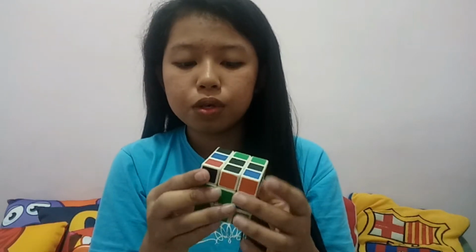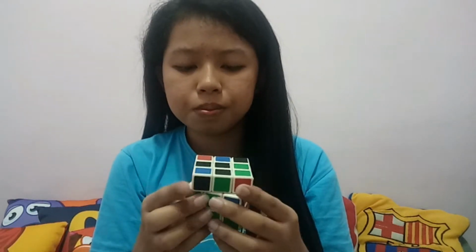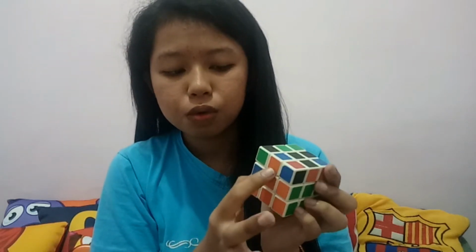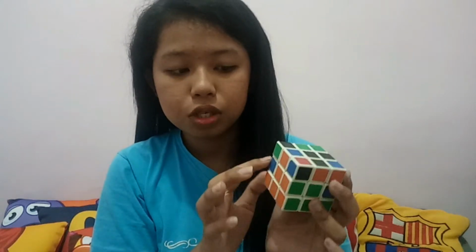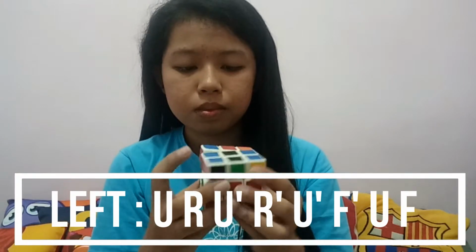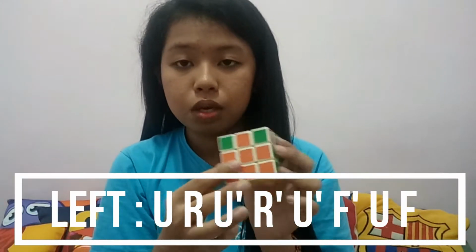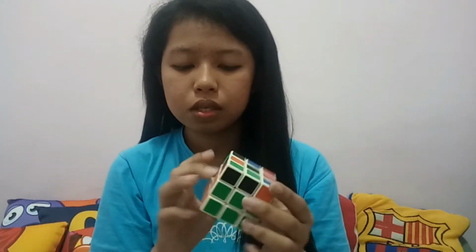And after that, we're going to use this formula, which is the formula for you to find the left side. You have to move this one to this part, which is orange and blue. Okay, so it was found. And the second part was already done.